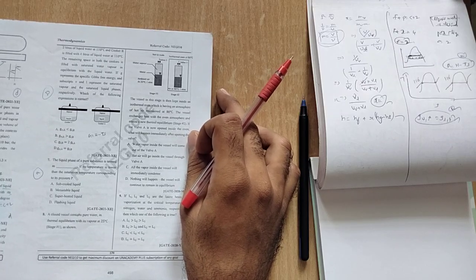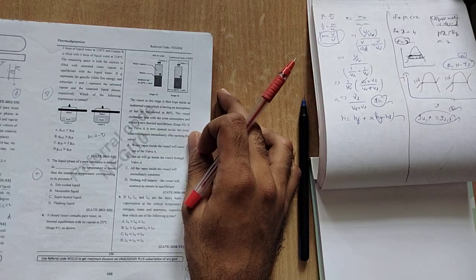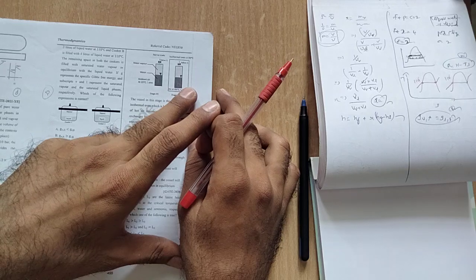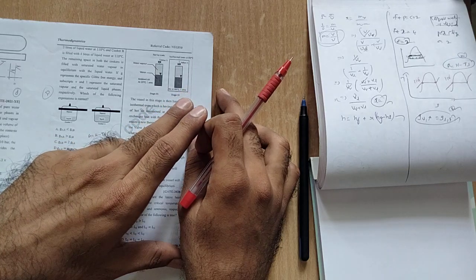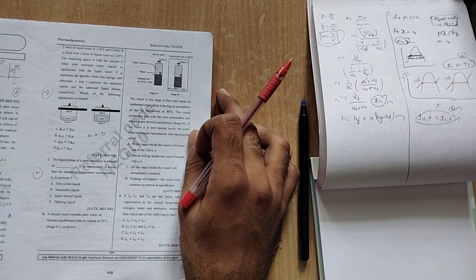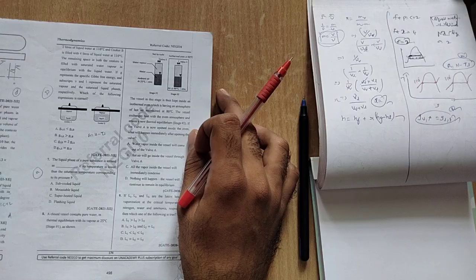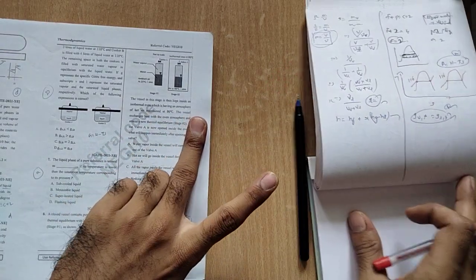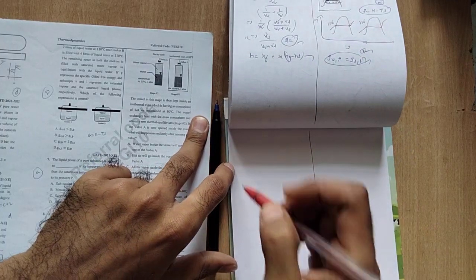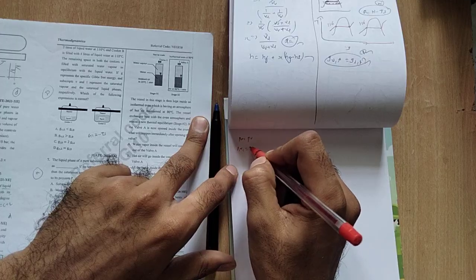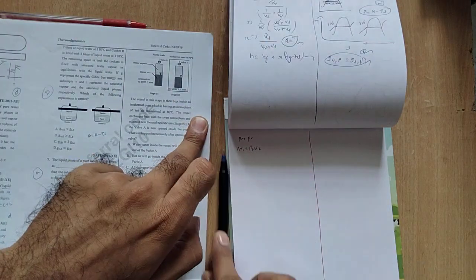What might be the answer, guys? It's quite confusing. You can see inside is 80 degrees Celsius, outside is also 80 degrees Celsius. Inside is 1 atmospheric pressure, but what is the atmospheric pressure outside? Since the temperature is the same, delta T is constant, so we can just assume PV equals P1 V1 equals P2 V2.